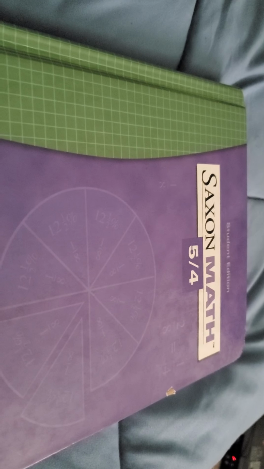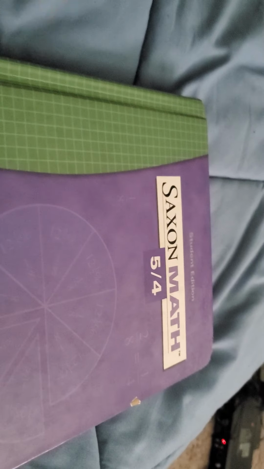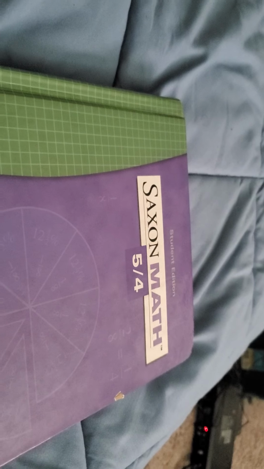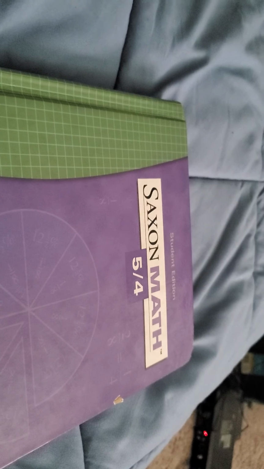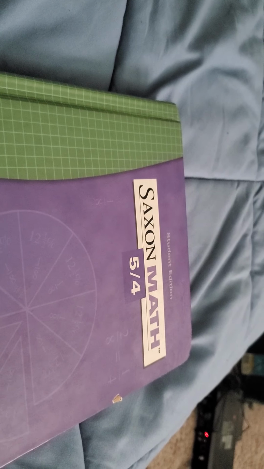I find this interesting. I never had Saxon Math as a kid, but I knew the name, because I maybe had seen some Saxon Math textbooks when I was in school in the 90s and early 2000s.